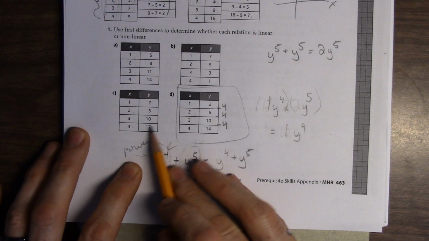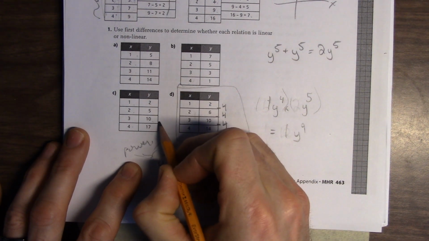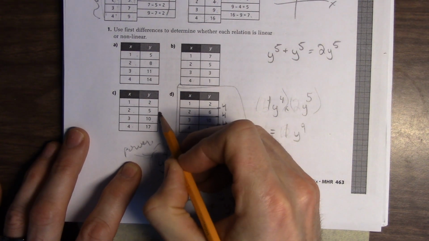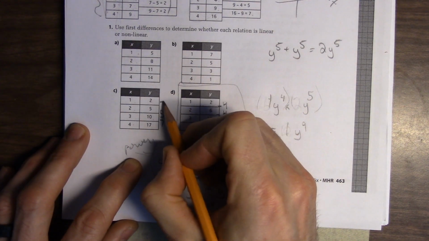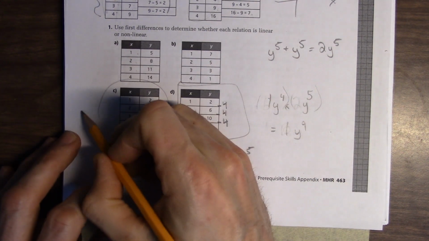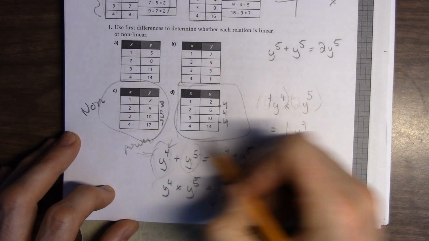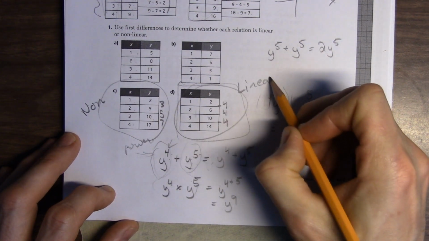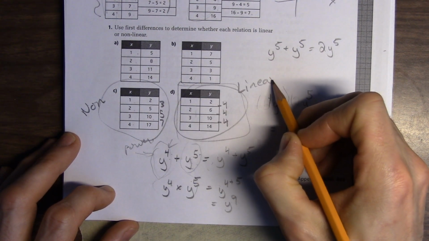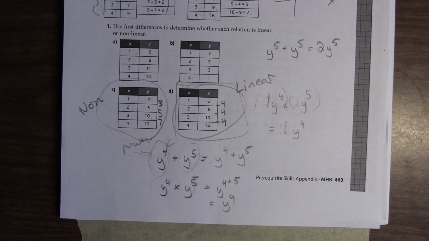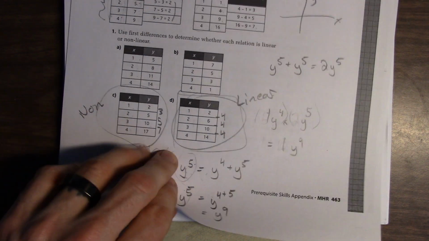All right, this one I'll do quickly. 17 minus 10 is 7. 10 minus 5 is 5. And then 5 minus 2 is 3. Is this non-linear? Non-linear, and this one is linear. Any questions? Okay. Lucas, what does first differences tell us about a graph? Yeah, that's it. If it's linear, that's it.